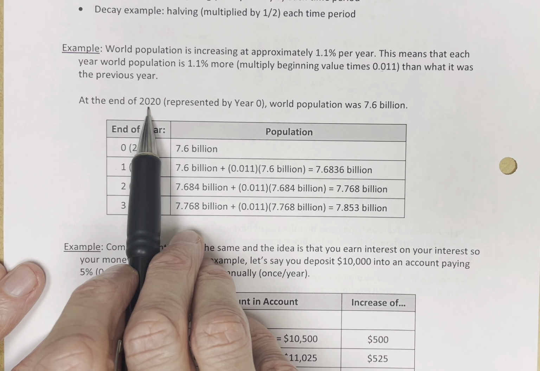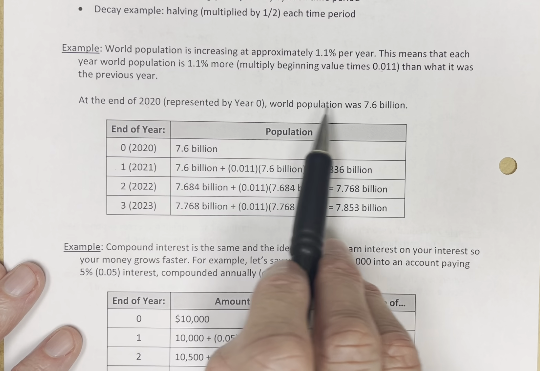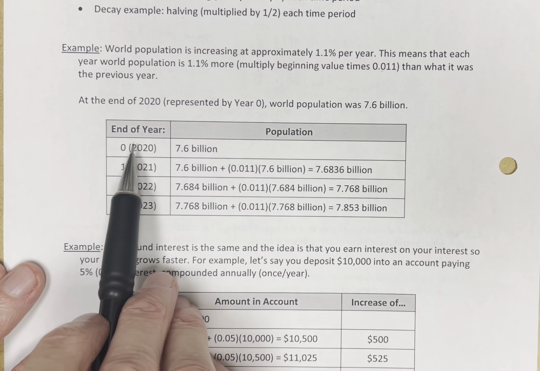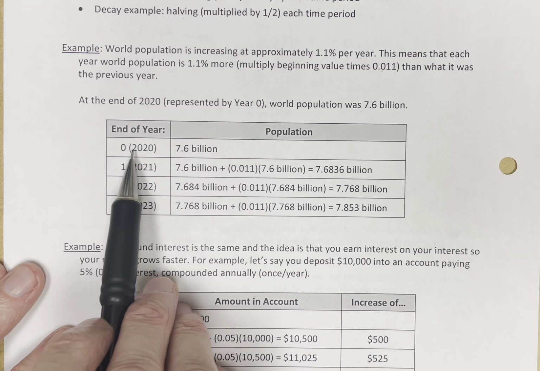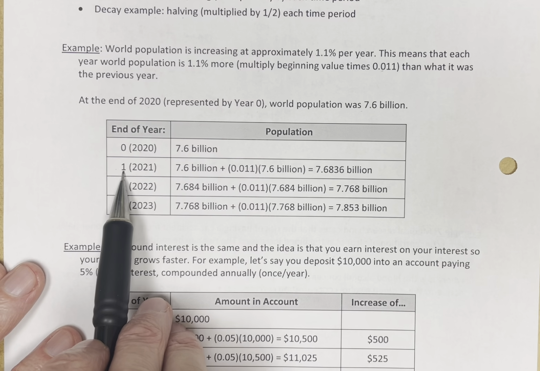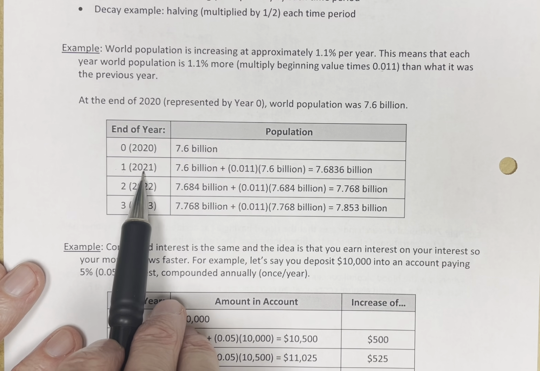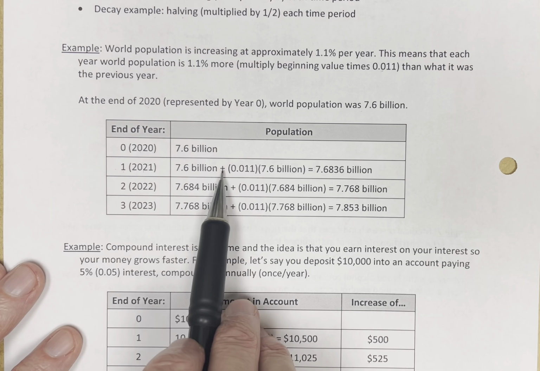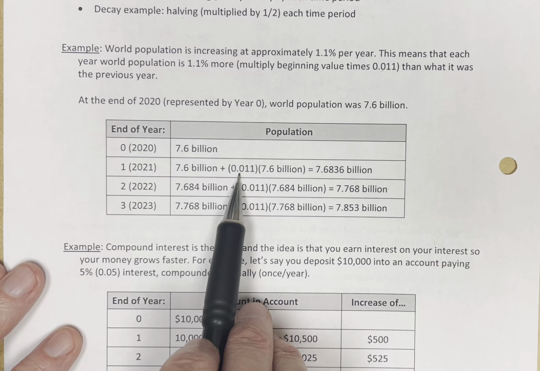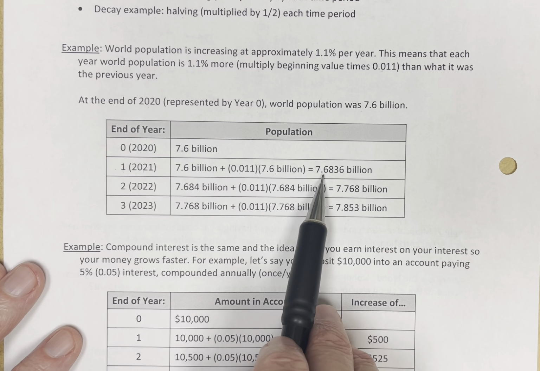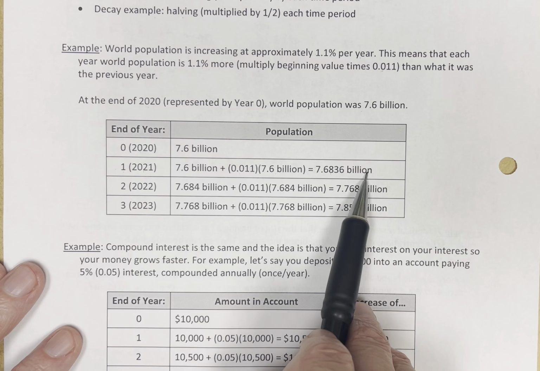At the end of 2020, which we'll call year 0, the population of the world was about 7.6 billion. At the end of the first year, year 1, the end of 2021, you have 7.6 billion plus 1.1% times 7.6 billion, and now you're at 7.68 billion.